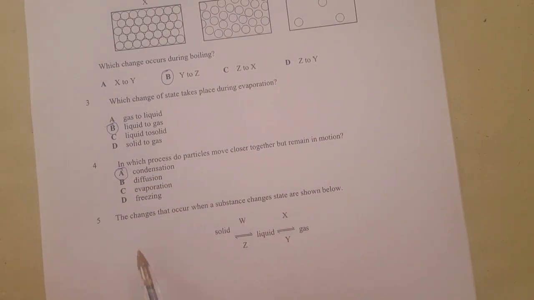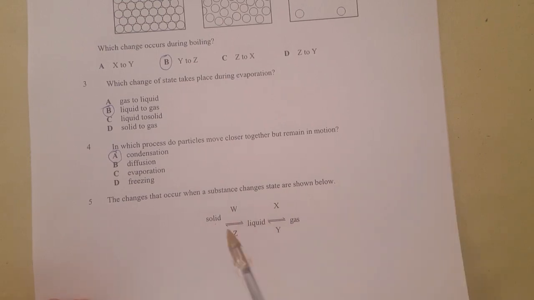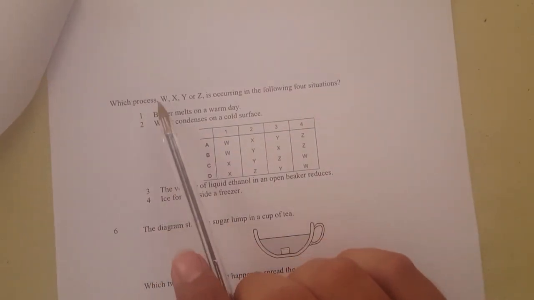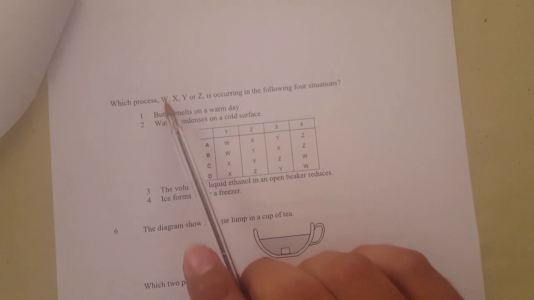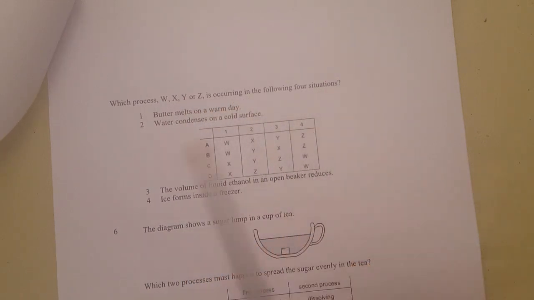The fifth question: the changes that occur when a substance changes state are shown below. So here we have different changes in state from solid to liquid and from liquid to gas, then the reverse. We have W, X, Z and Y. Okay, let's see the question. Which process, W, X, Y or Z, is occurring in the following four situations?